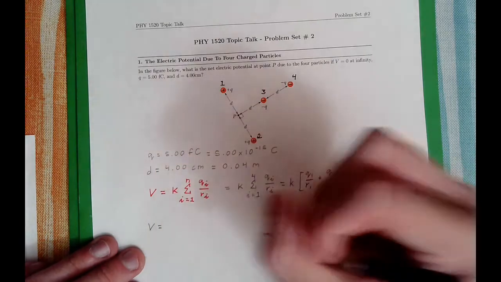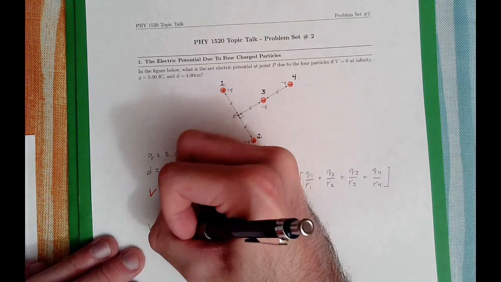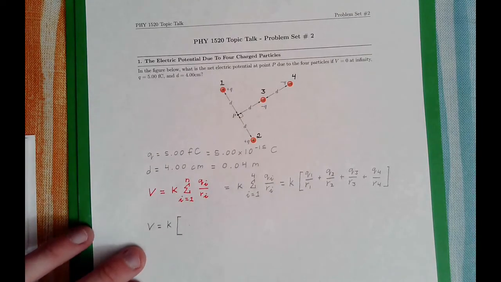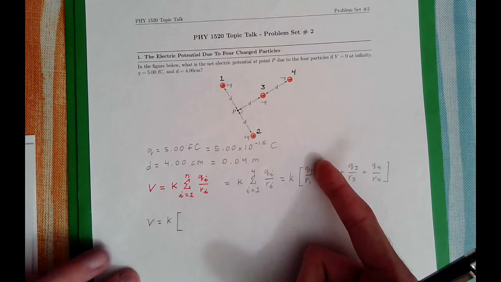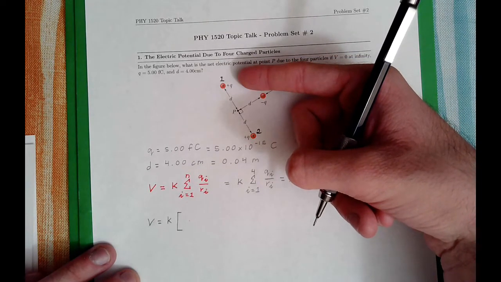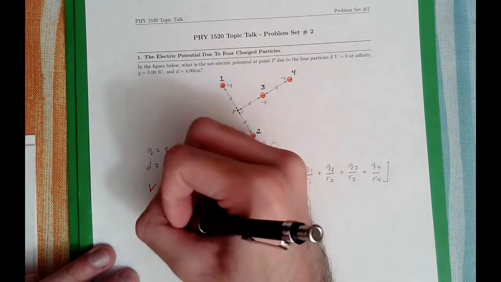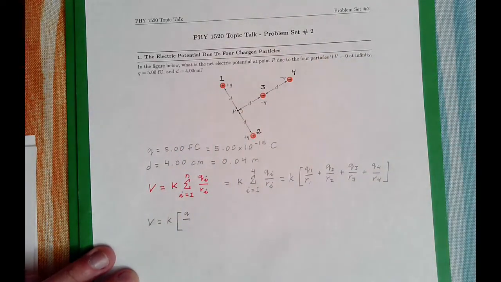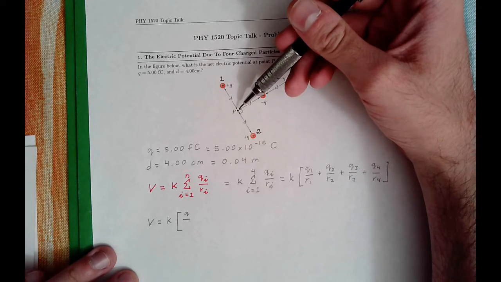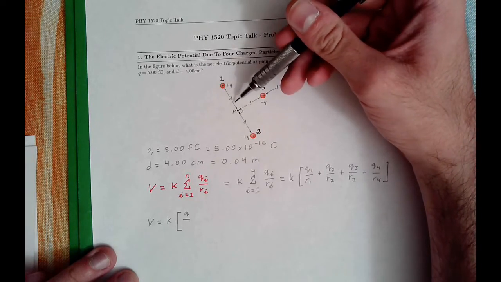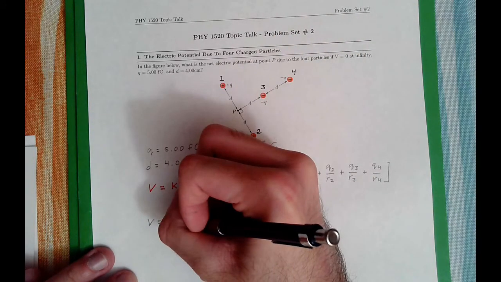So let's see what we have here. V is equal to K. I'm not going to plug anything in yet. It's good to plug in your numbers at the very end. So in this case, what is Q1? Q1 is the charge of particle 1. I call this particle 1, and it has a charge of plus Q. So Q over r1. Now r is the separation distance between the particle and the point at which you would like to calculate the electric potential. In this case, this is the point where we want to find the electric potential, point P. The separation distance from point P to particle 1 is D. So in this case, r1 is D.